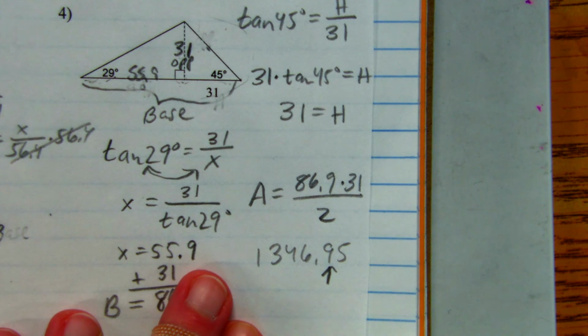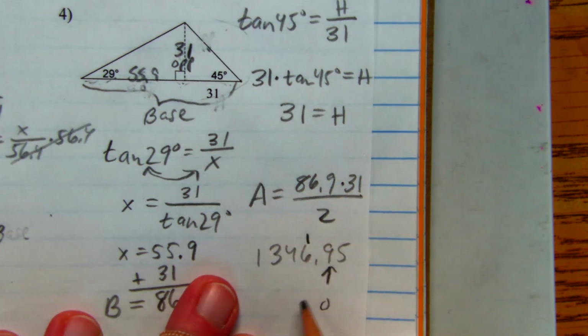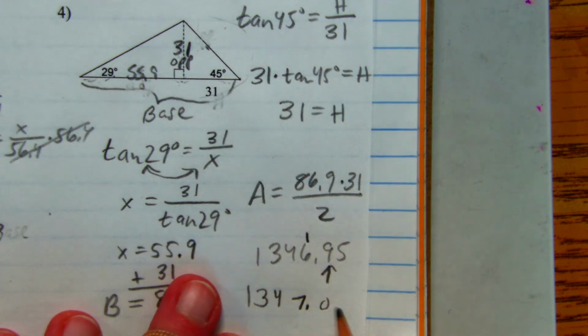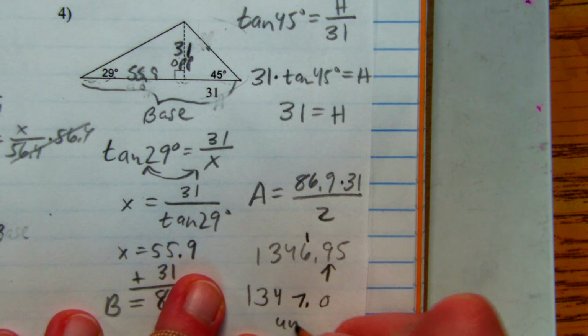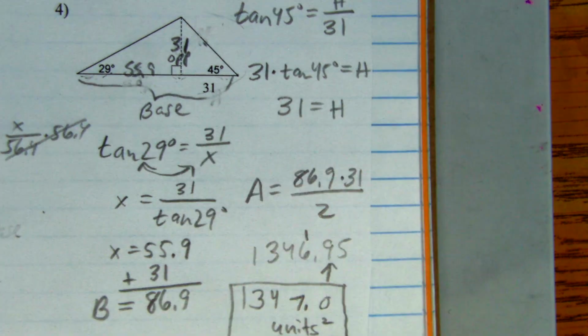You have to round it up. So 9 goes to 10, and you carry the 1, and you get a 7 there. And the 0.0 is kind of optional, but it kind of explains what we're doing. And then I like to put units squared for my area since they didn't give us any labels there.